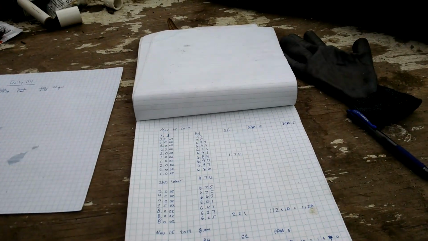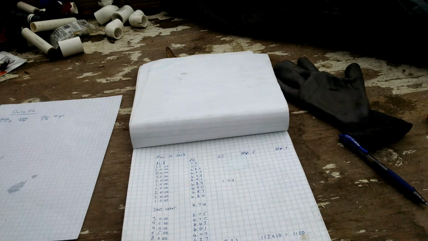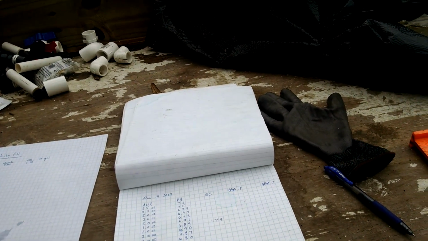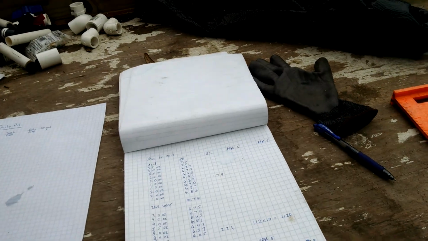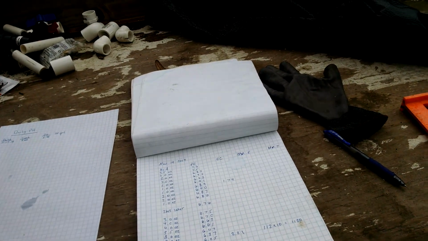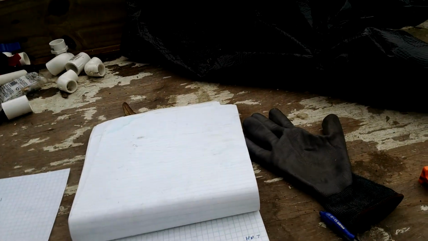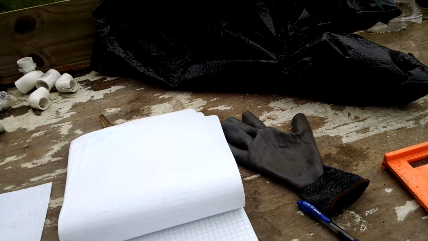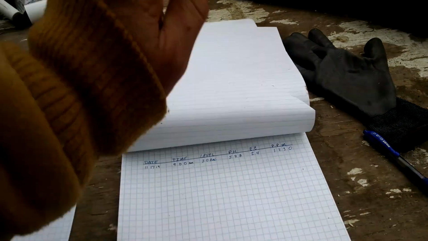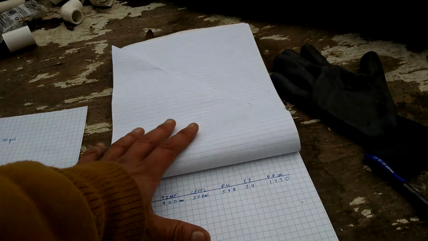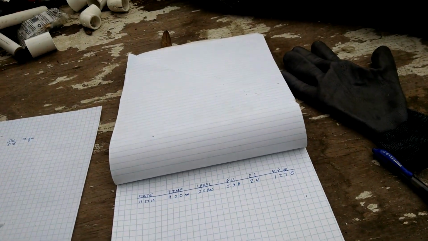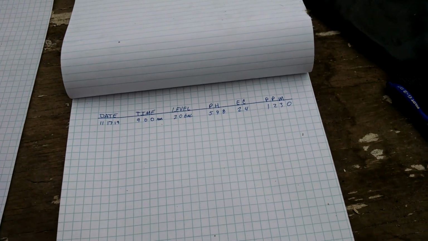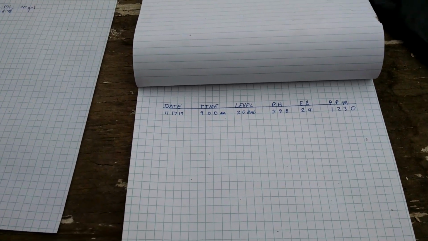So the original was 6.2, and then his ppm reading was 119. So again, my ppms are a little bit high. I'll go back here. His was at 119 and mine's at 123, which is not that bad. I guess it's within reason at the moment.